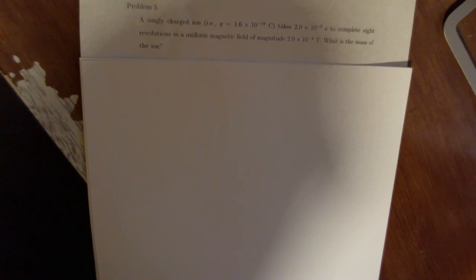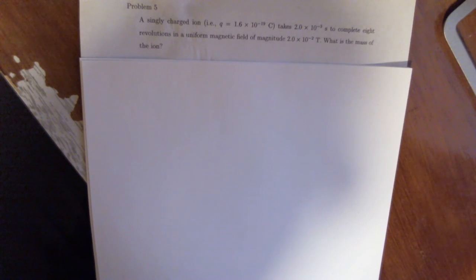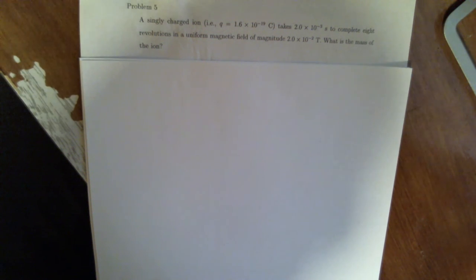Hi everyone, James again. This is problem 5 from homework 7, and it's about an ion that's moving in a magnetic field and the fact that you can extract the mass of the ion from the measurements given.